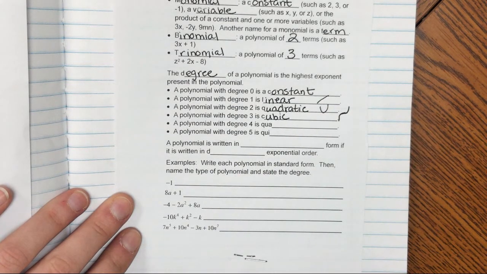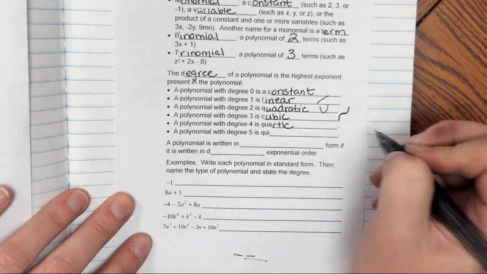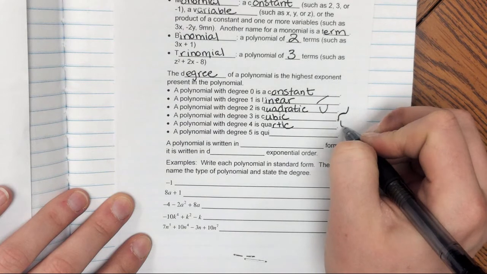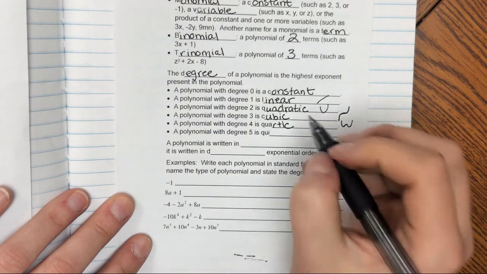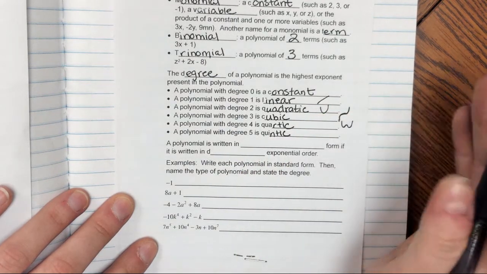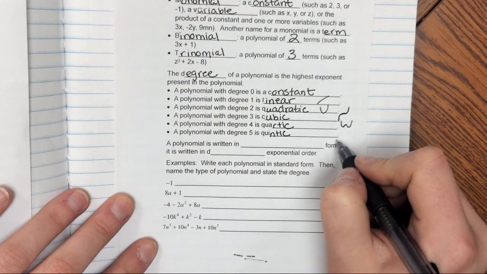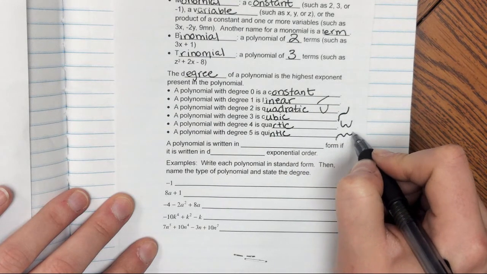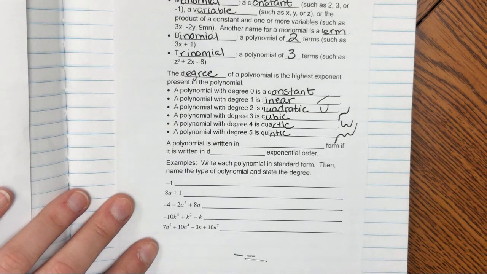A polynomial with degree 4 is called a quartic, and that kind of makes a U shape with a bump in the middle. And a polynomial with degree 5 is called a quintic. And after that, we don't give them as many different specific names, and this is going to look something like that. So it looks similar to the cubic, but with a little wiggle in the middle.